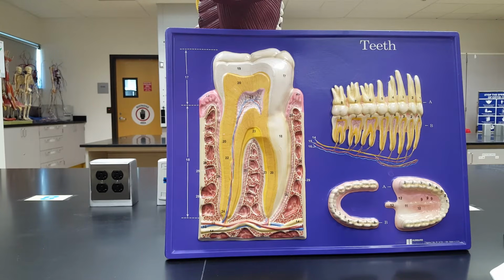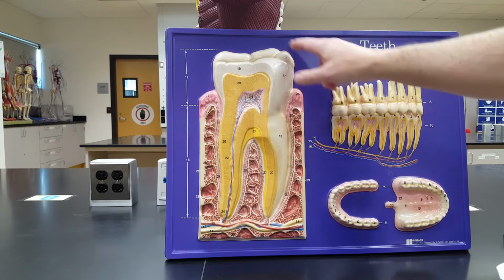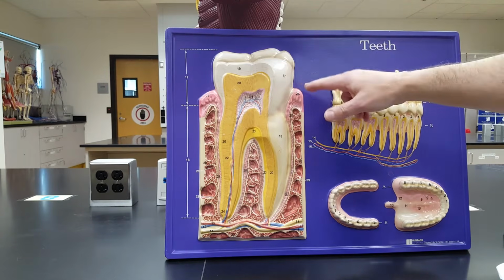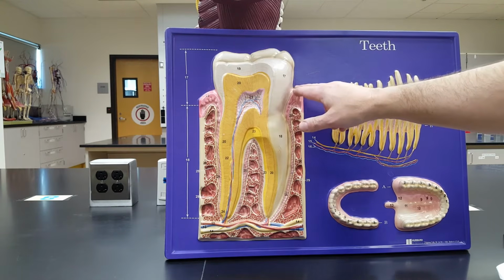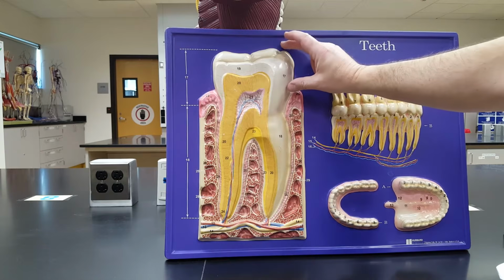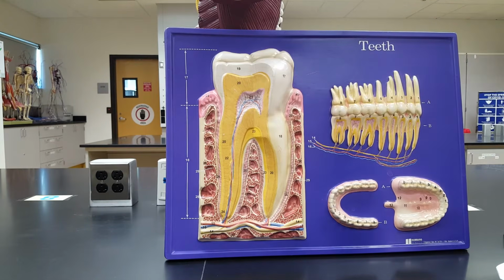So let's talk about the parts of a tooth. We're about halfway down the left-hand side of your page here, and let's talk about some of these structures. Dental hygiene wannabes, this is all for you. The first structure you see listed is the crown of the tooth, which is the portion of the tooth that is above the gum line. You can see the gum line ending right here, and everything above that between my finger and my thumb right now is the crown of the tooth.